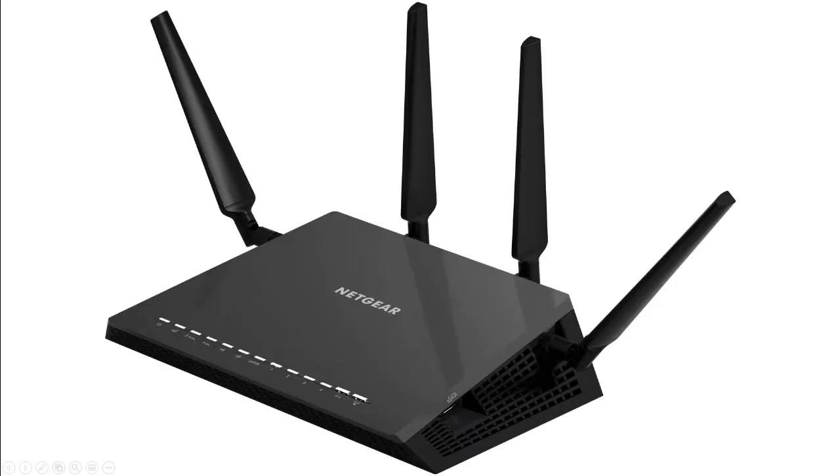When somebody says router, you think about the router that's in your house. This is probably what you think about. And this is a router, but it also performs many other functions. So typically, you've got either fiber coming into your house, or you've got the coax, or a phone line.